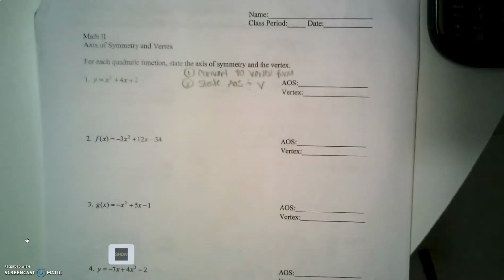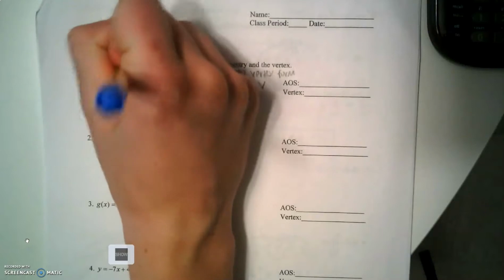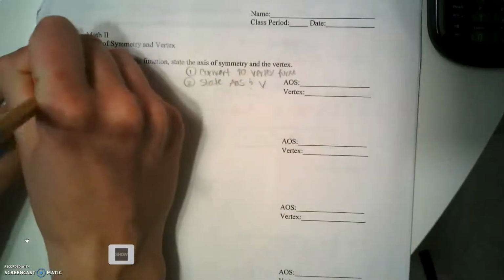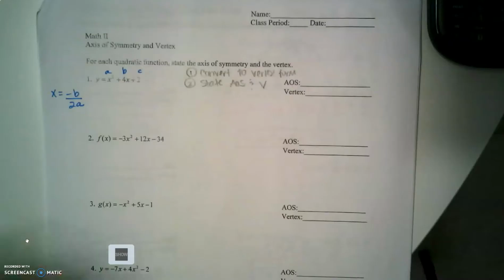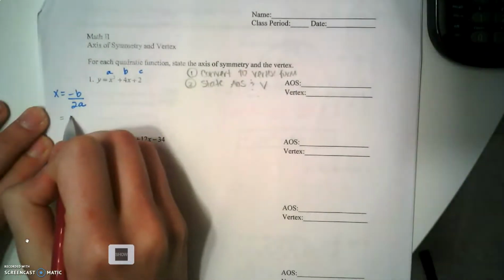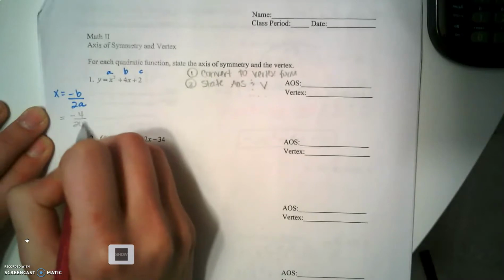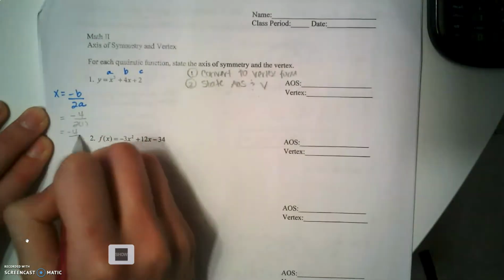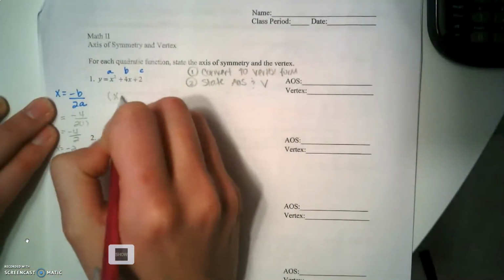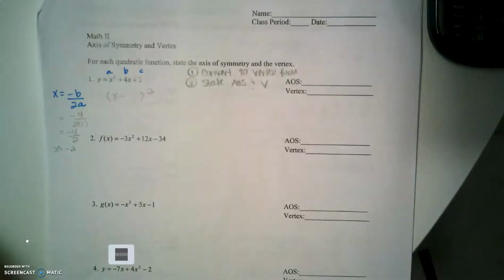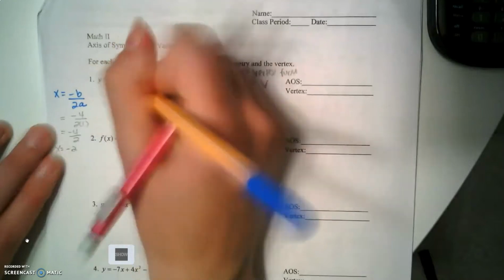So remember, to convert, we need to be able to find our vertex. So we're going to use the opposite of b over 2a. So this is going to be a -4 over 2 times 1. That's -4 over 2. So x equals -2. So we'll subtract 2.